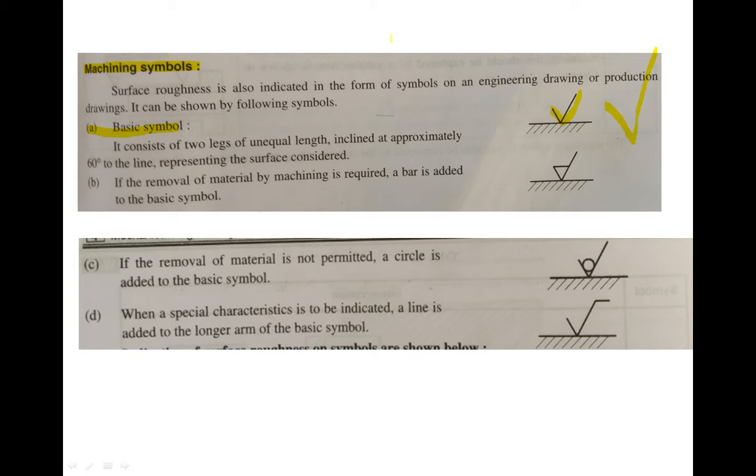It consists of two unequal leg lengths, and if the removal of material by machining is required, then simply one bar is added on this symbol. Then if removal of material is not permitted, then a circle is added to this basic symbol.